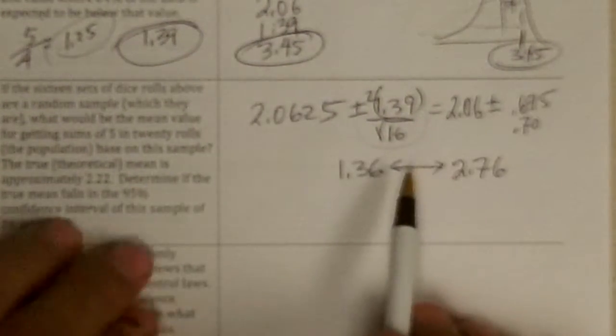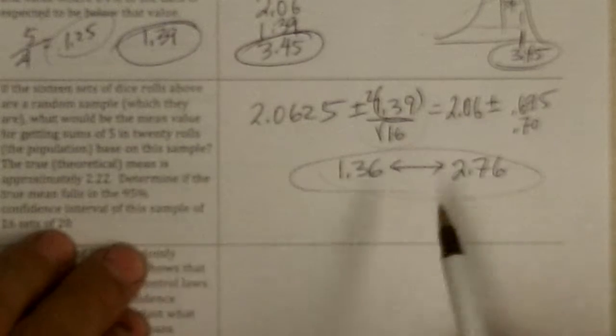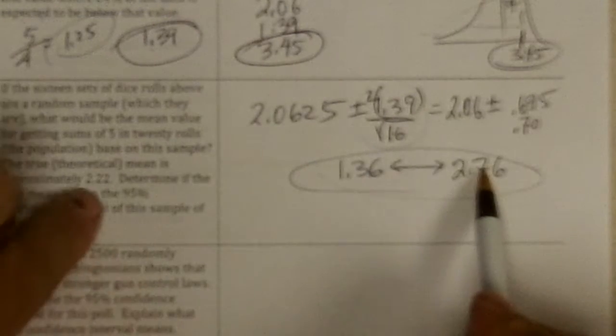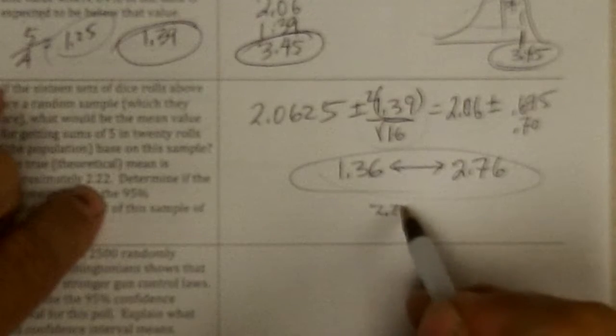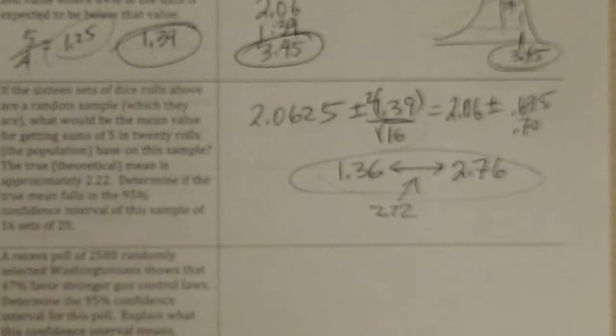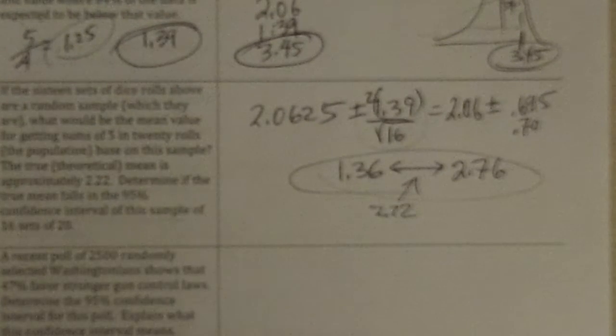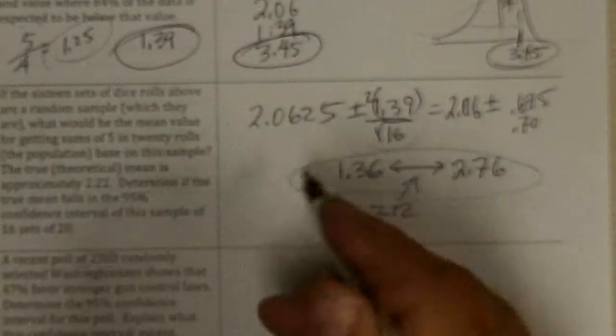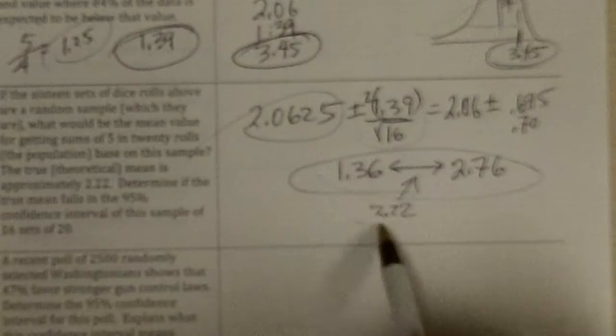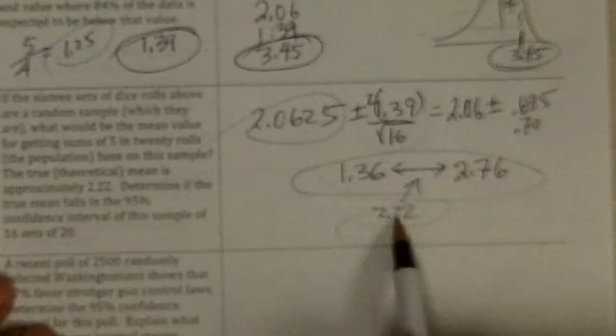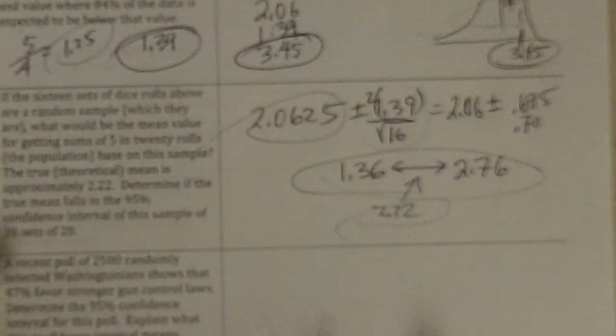I believe the true answer should be somewhere in here, and 2.22 is in there, so there's no reason to reject the null hypothesis. So yeah, because it's in the confidence interval. Okay, and this says number 1, but it's really number 16, so something went wrong in my word.